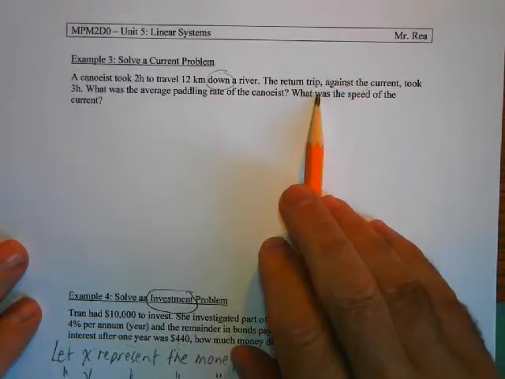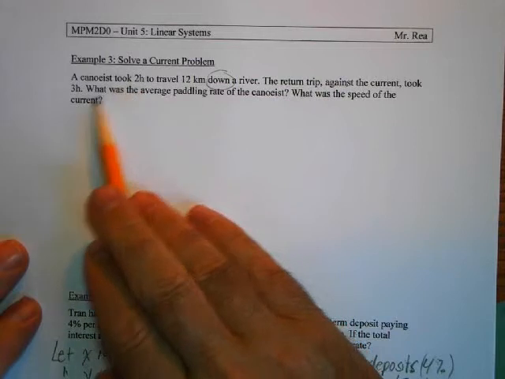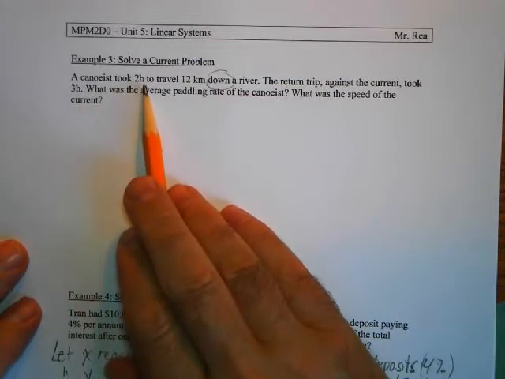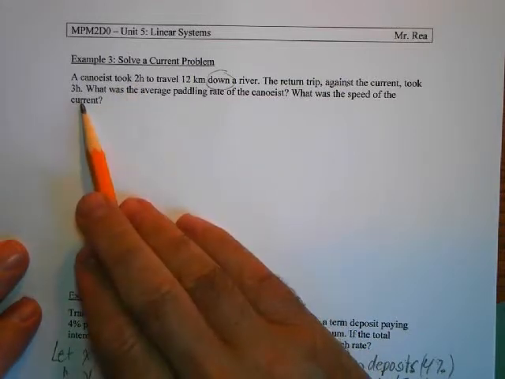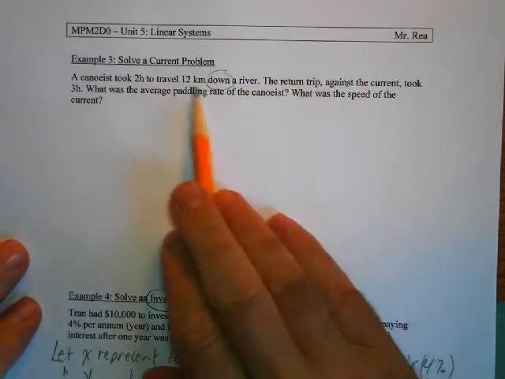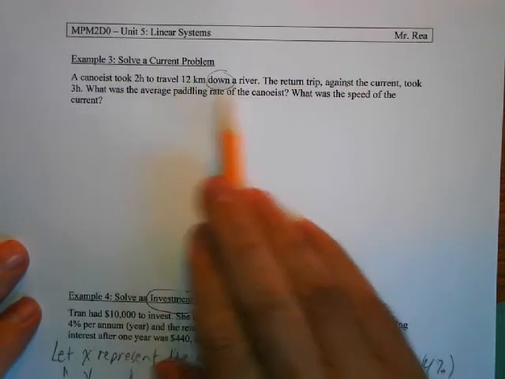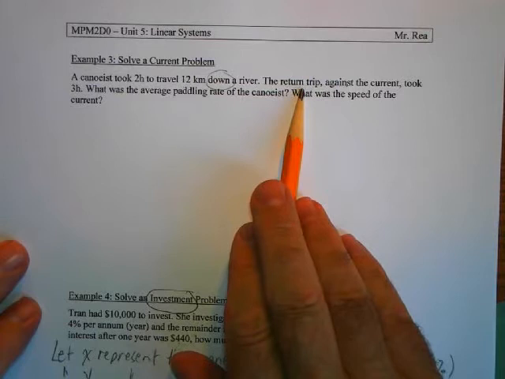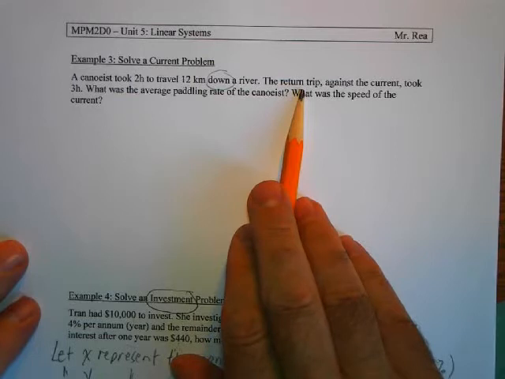The difference in the time makes sense. It was quicker to go downstream than upstream. The distances were the same, 12 kilometers both trips, because this is the return trip, same distance. But this time you had the current pushing against you, slowing you down. What was the average paddling rate of the canoeist?